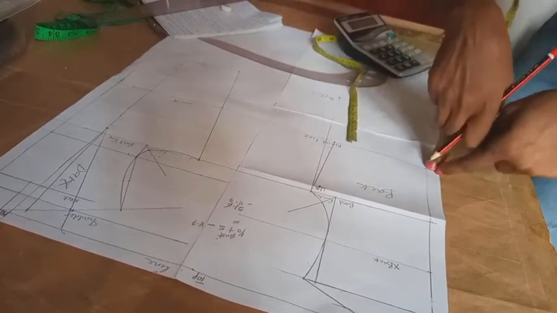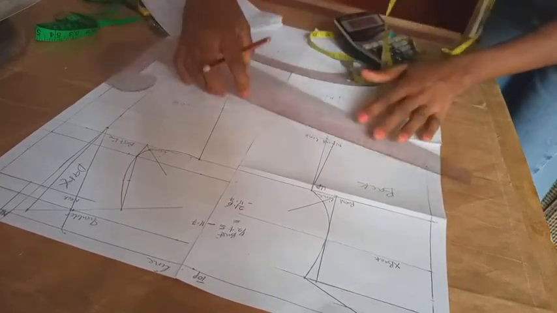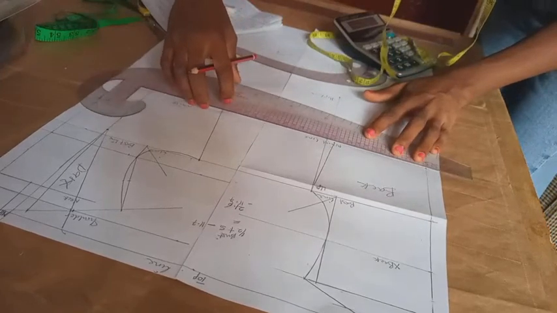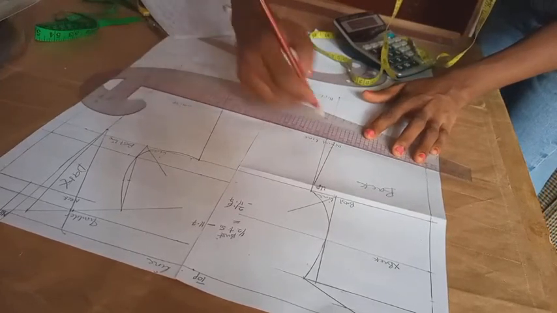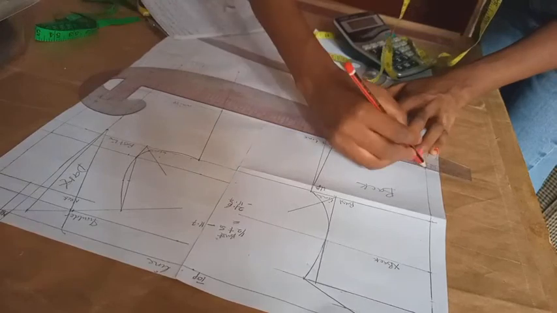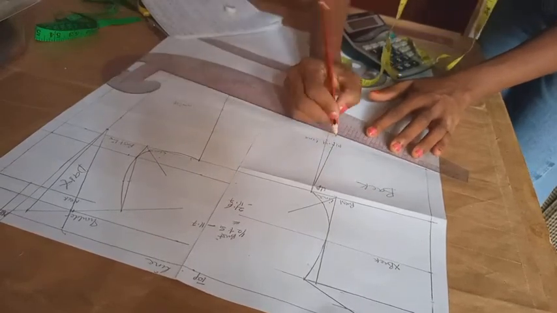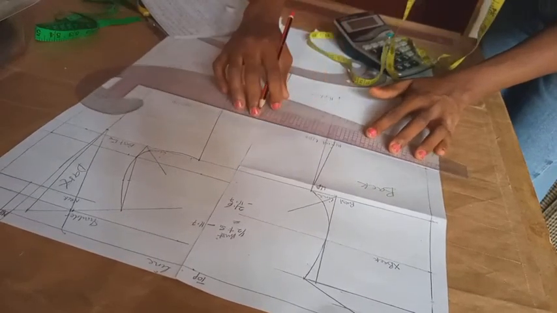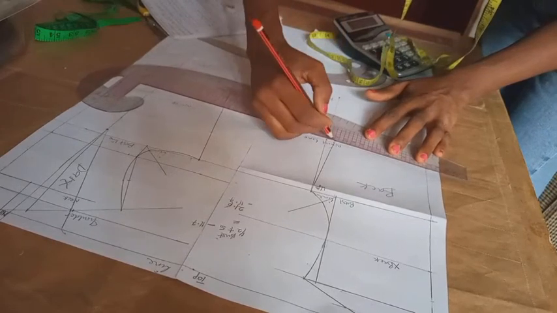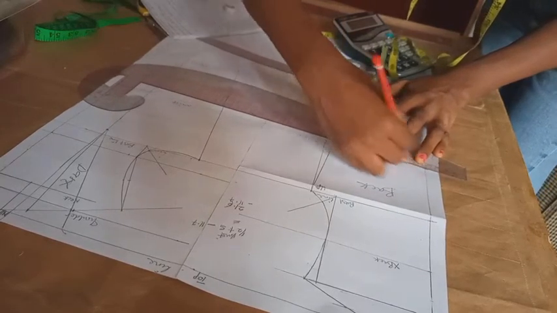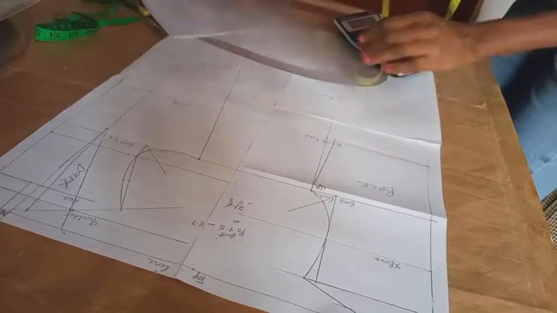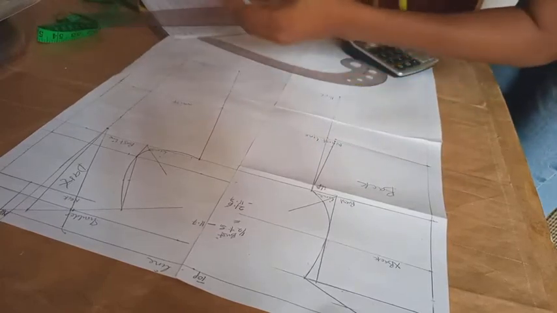So here we'll start from nothing. So here now you connect from nothing here. Then let's continue from the front.